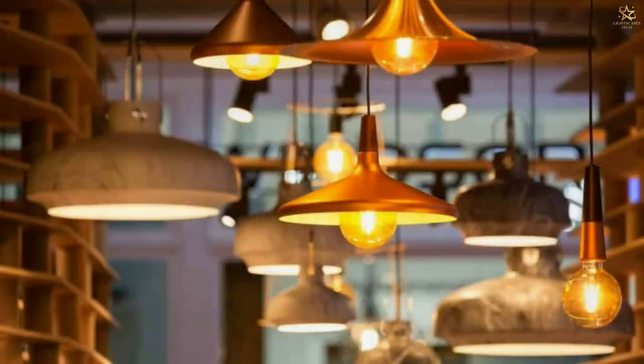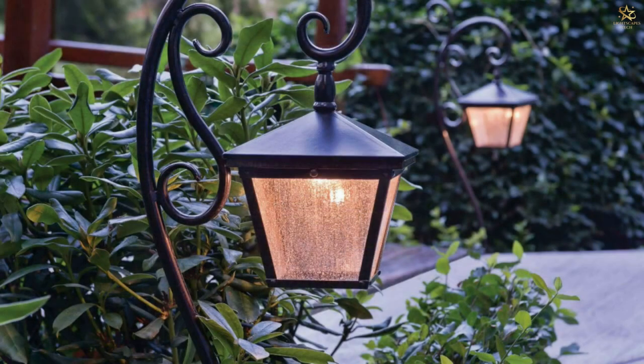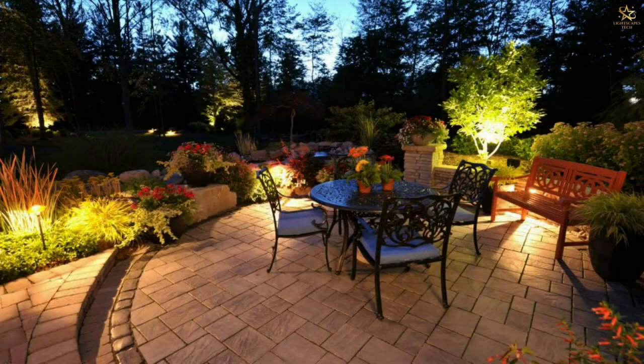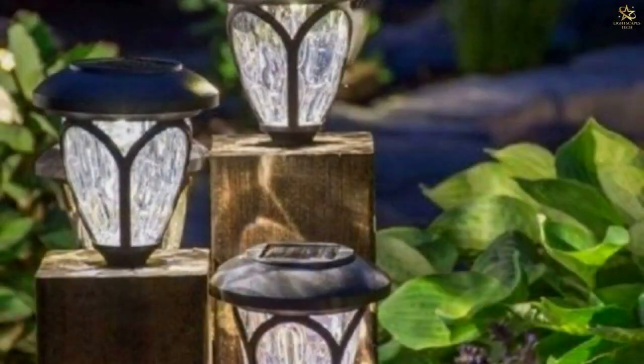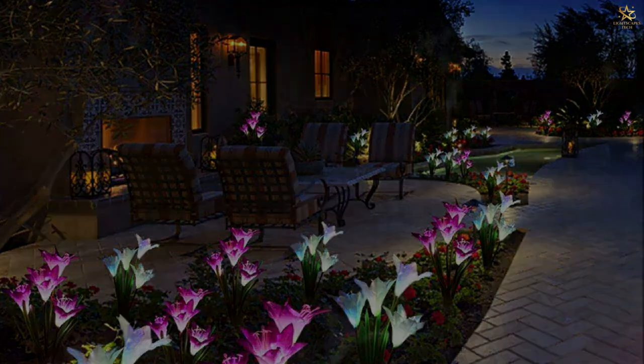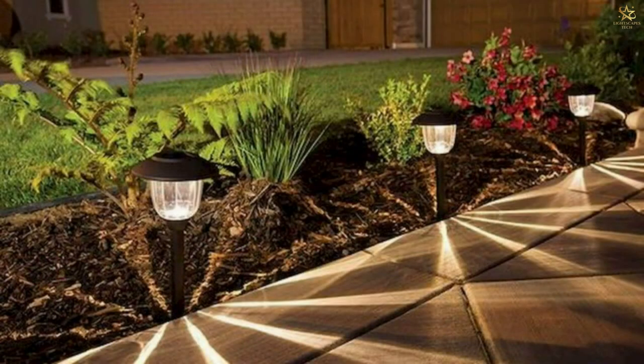By understanding the different types of lighting, mastering fixture placement, and considering practical factors, you can bring your outdoor space to life in the evening hours. Whether you embark on a DIY project or enlist professional help, the enchantment of a well-lit landscape is within your reach. So, illuminate your world and let your outdoor space shine with its unique brilliance.